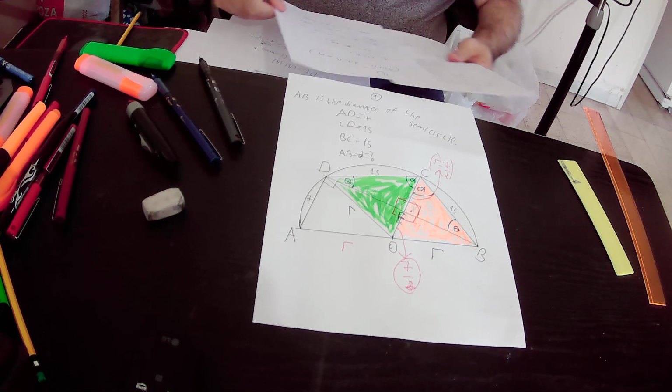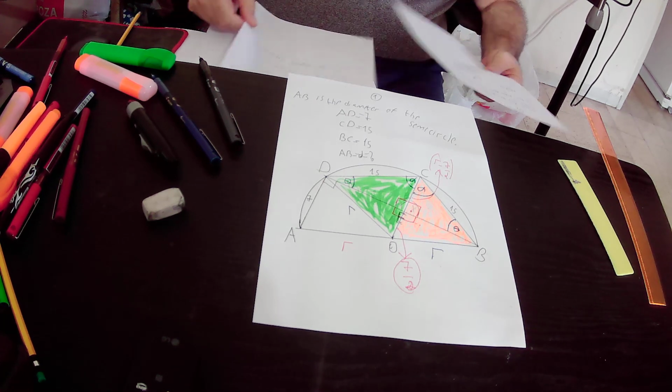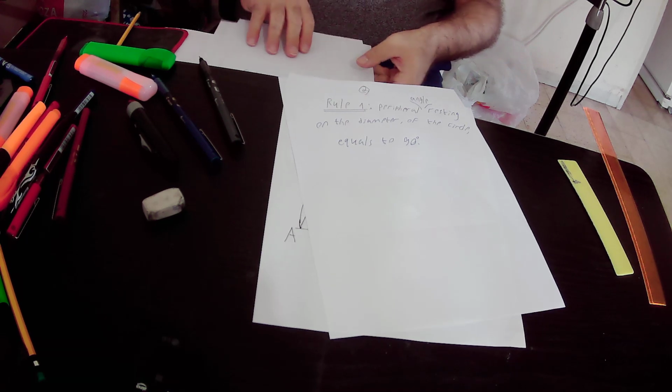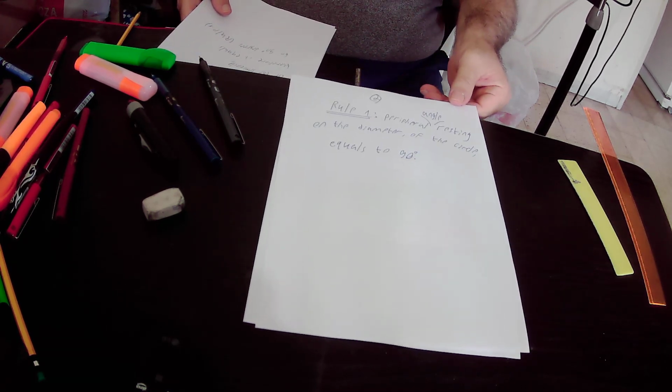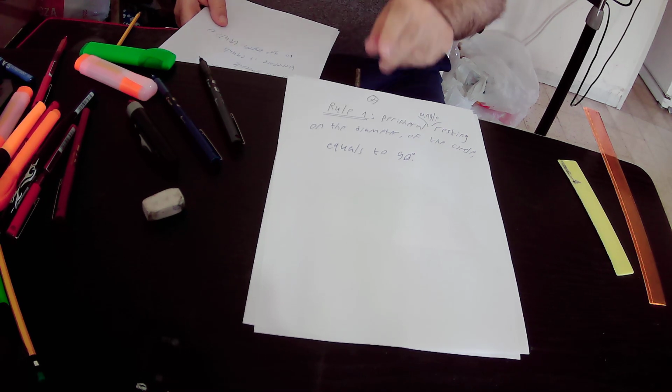According to rule number 1, it states that a peripheral angle resting on the diameter of the circle equals 90 degrees.